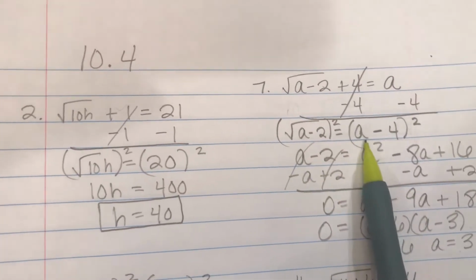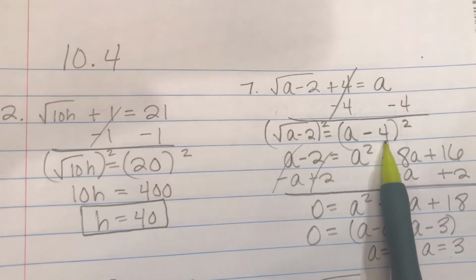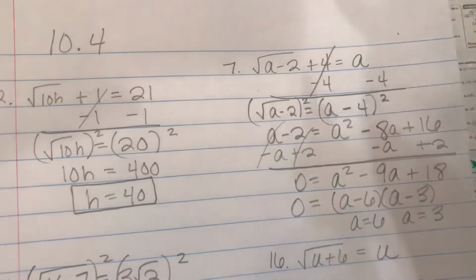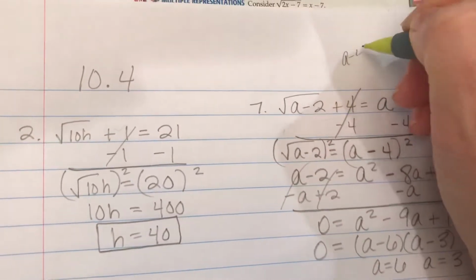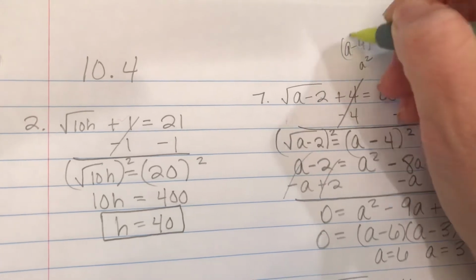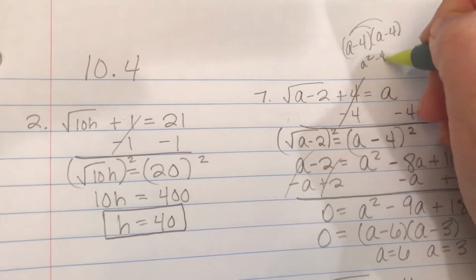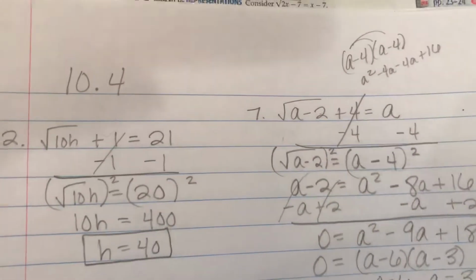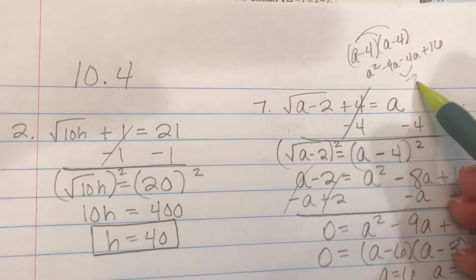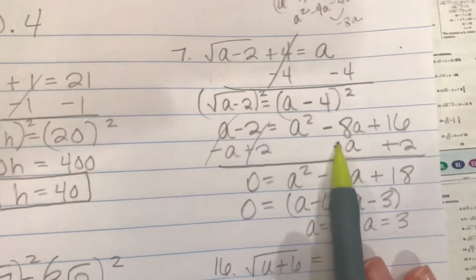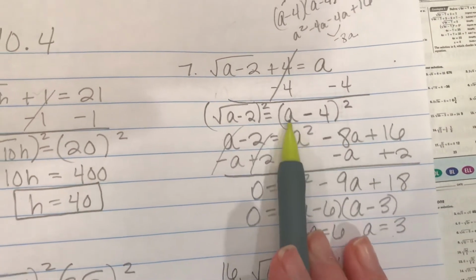Now, a minus 4 squared, a lot of people are tempted to just put a squared minus 16, but you cannot do that. A minus 4 squared is actually a minus 4 times a minus 4, and you have to foil that out. So minus 4a minus 4a gives you negative 8a in the middle, plus 16. So you end up with a squared minus 8a plus 16 when you foil that out.